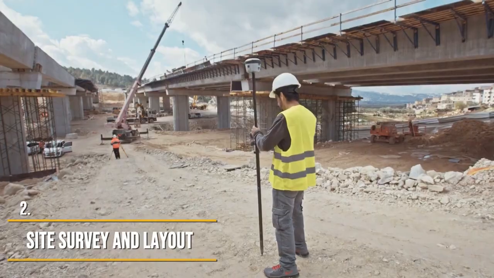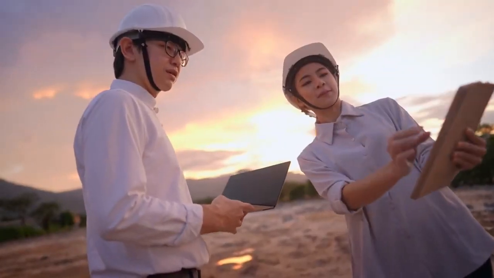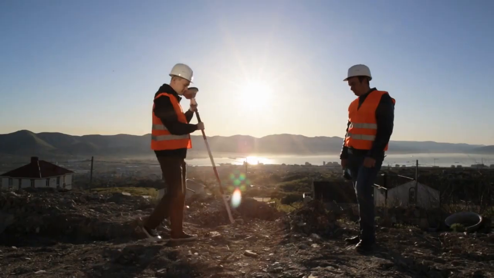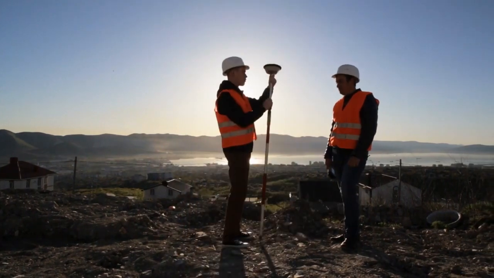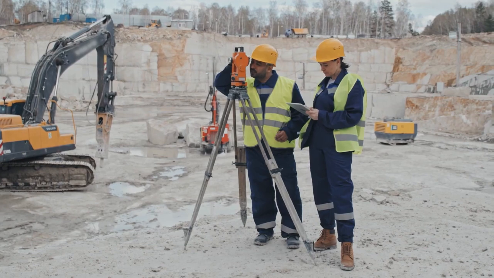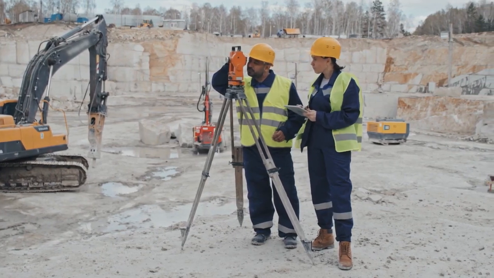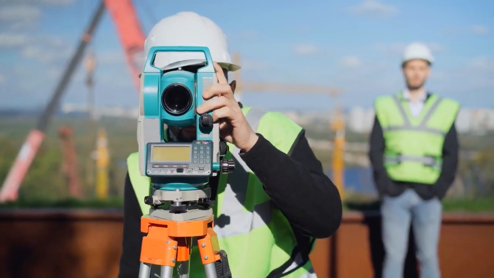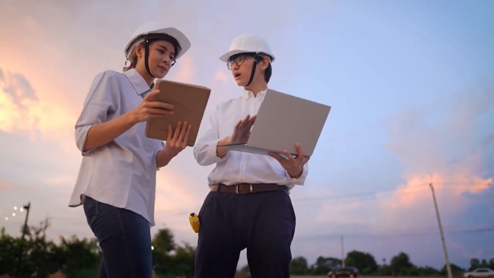2. Site survey and layout. The layout survey is the process of interpreting the building plans and marking the position of the proposed structure on the ground surface using survey equipment, such as the total station, so that excavation for the foundation can be carried out. This process ensures that the foundation of the building is set according to the design.